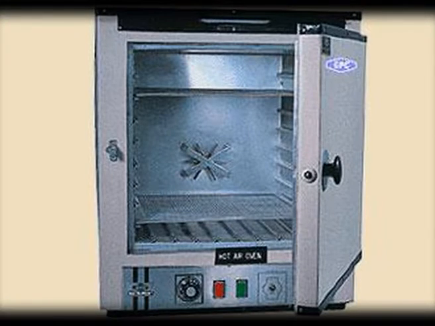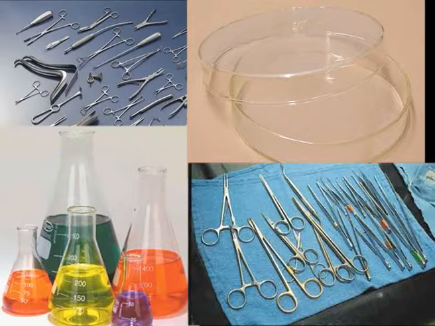So the things that can be sterilized in a hot air oven should be dry in nature, like glassware, surgical instruments, petri dishes and conical flasks. These can be sterilized properly in hot air ovens.